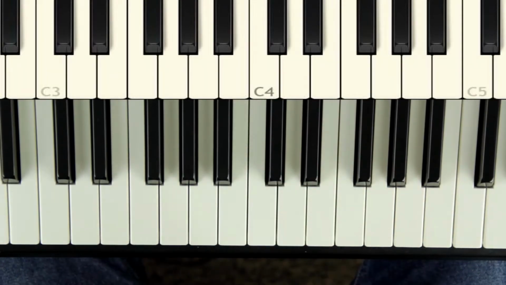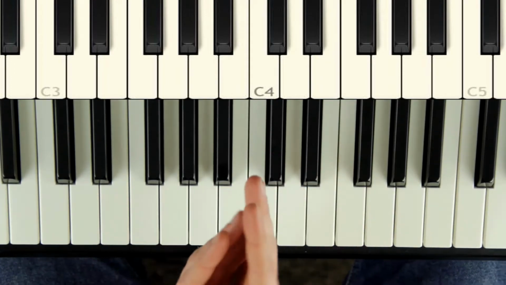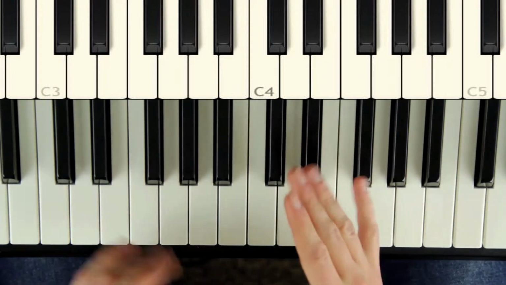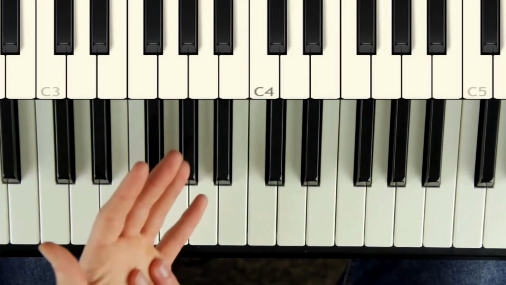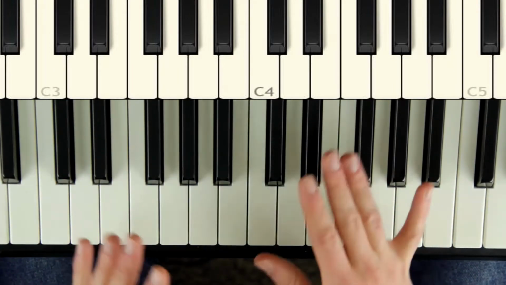Today we're going to be talking all about scales. And scales is really one of the most basic, fundamental things that every piano player should know, whether you're playing pop, classical, jazz, no matter what, you have to know about scales.